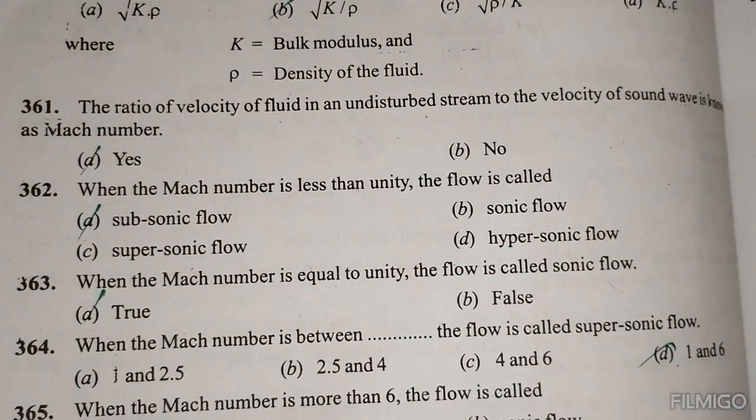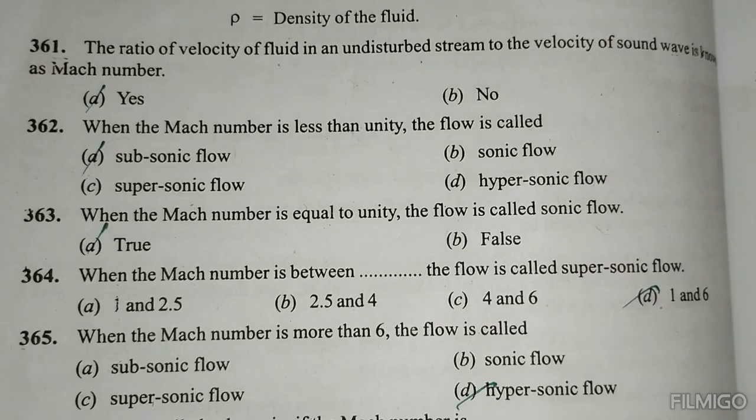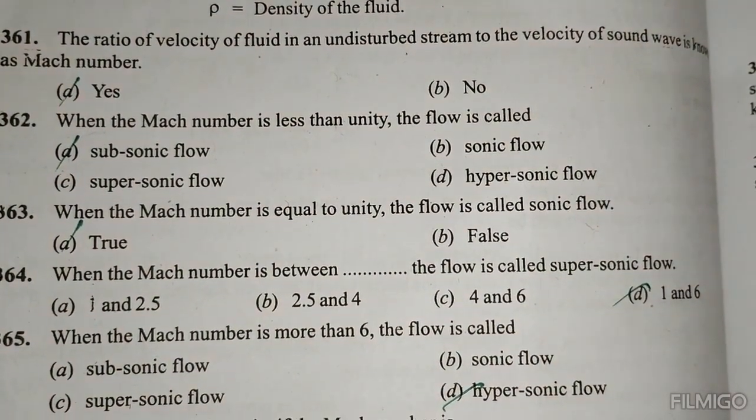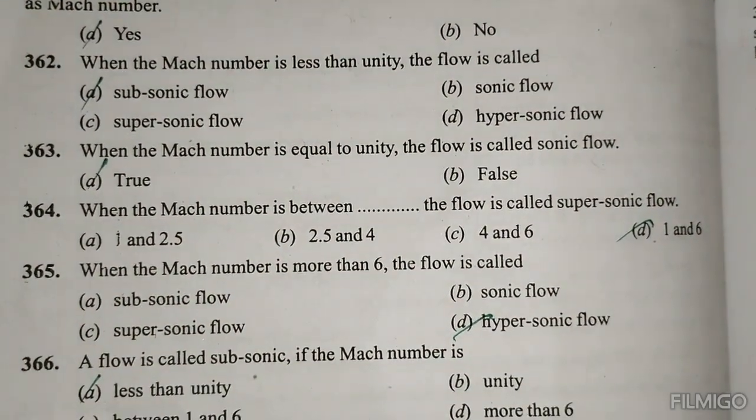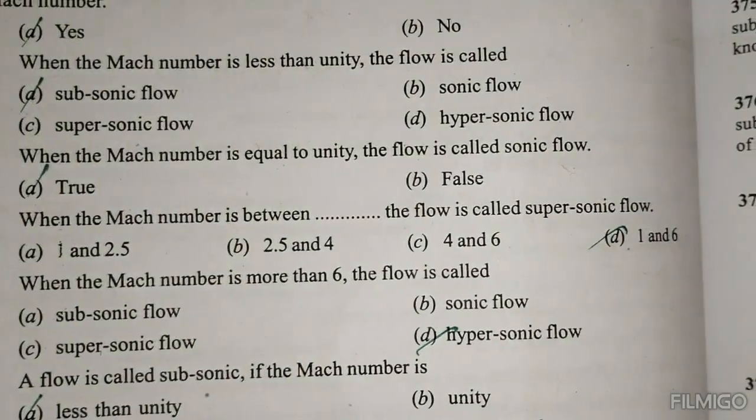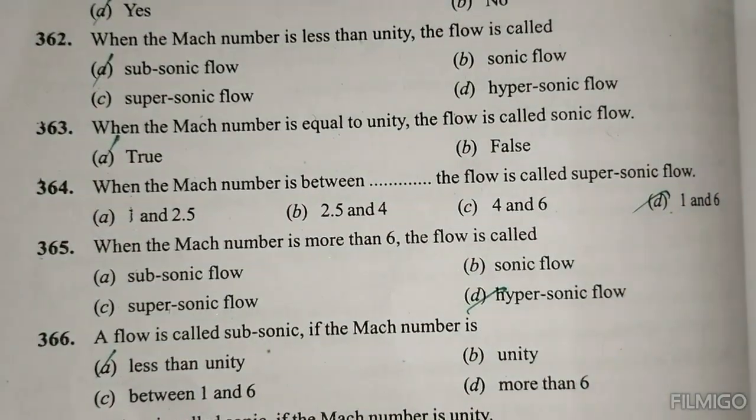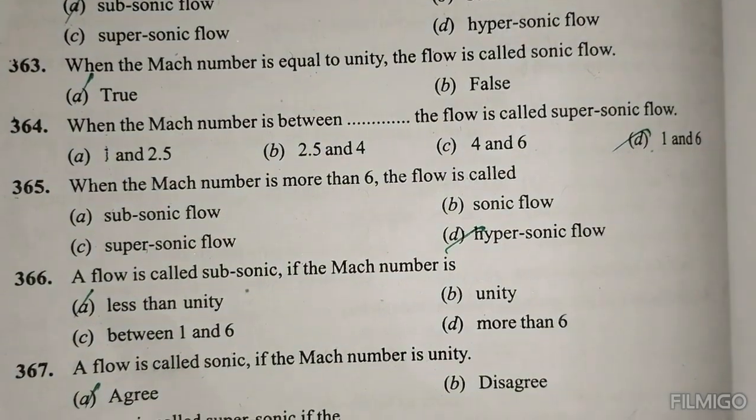When the Mach number is less than unity, the flow is called subsonic flow. When the Mach number is equal to unity, the flow is called sonic flow. When the Mach number is between 1 and 6, the flow is called supersonic flow. When the Mach number is more than 6, the flow is called hypersonic flow.